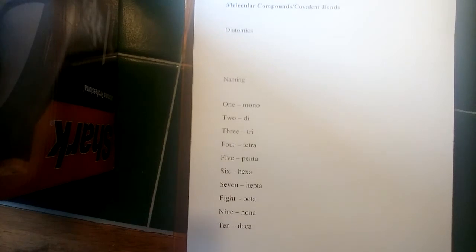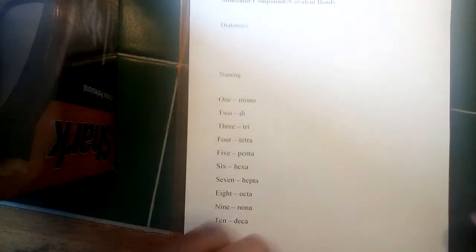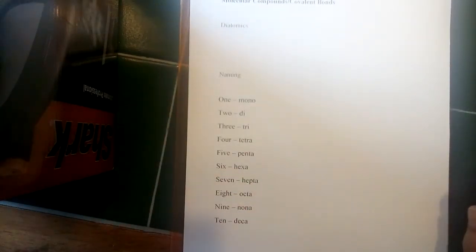Okay, the last thing we want to talk about are a separate type of compounds called molecular compounds. So ionic compounds are held together by the charge difference between the cations and the anions, right? So there's an electrostatic attraction there between charges.